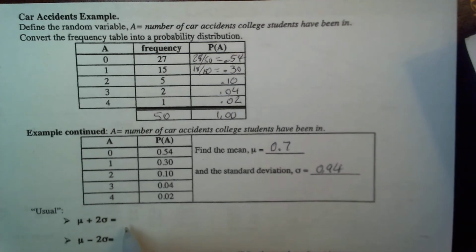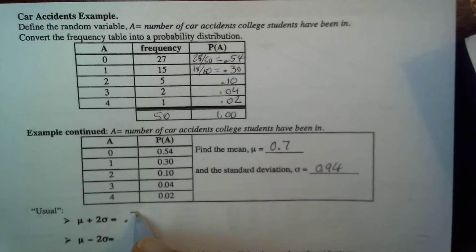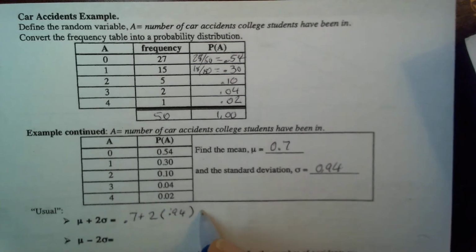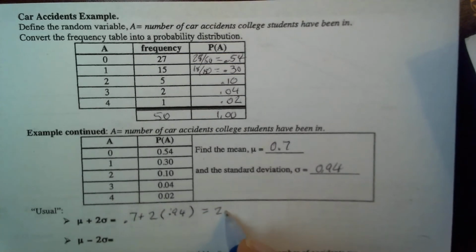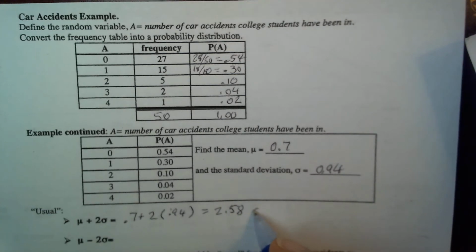Now, the usual number of car accidents is between the mean plus or minus 2 standard deviations, so there would be 0.7 plus 2 times 0.94, and that's equal to 2.58 car accidents.